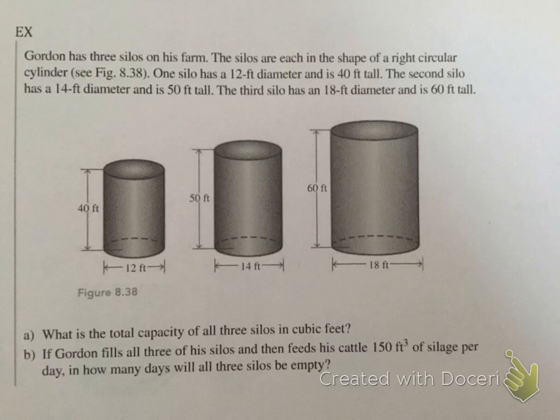When they're talking about total capacity, remember we're looking for volume. The volume of a cylinder equals pi r squared times the height. If I look at each one of these silos, none of them have the radius, they have the diameters. So remember, if 12 is the diameter, the radius has to be 6 because it's half the diameter. So r equals 6. Half of 14 is 7, so r equals 7 for the second one. And for the third one, r equals 9.